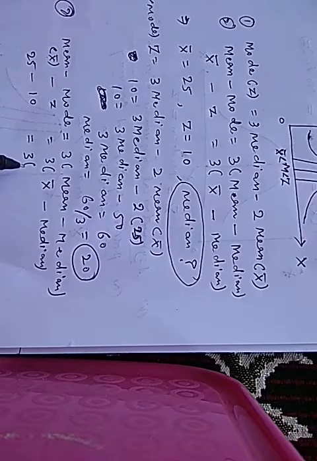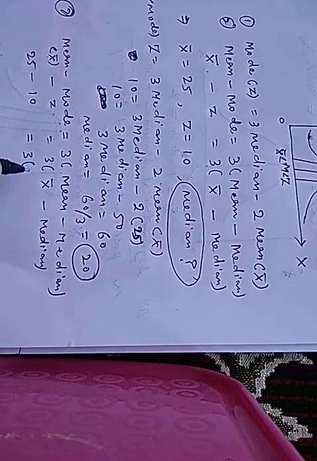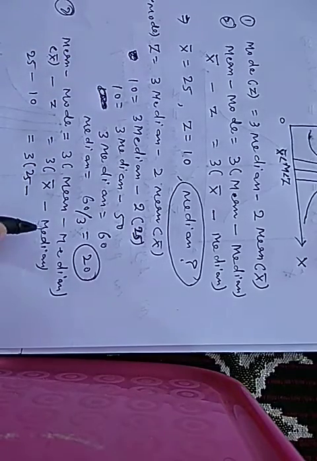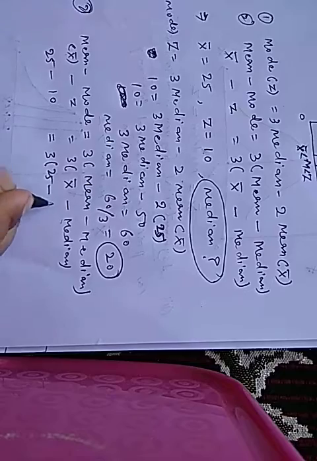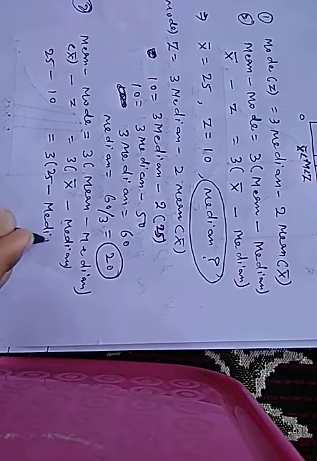The value of arithmetic mean is 25, minus the value of median, which we have to find out. 25 minus 10 will be equal to 15.